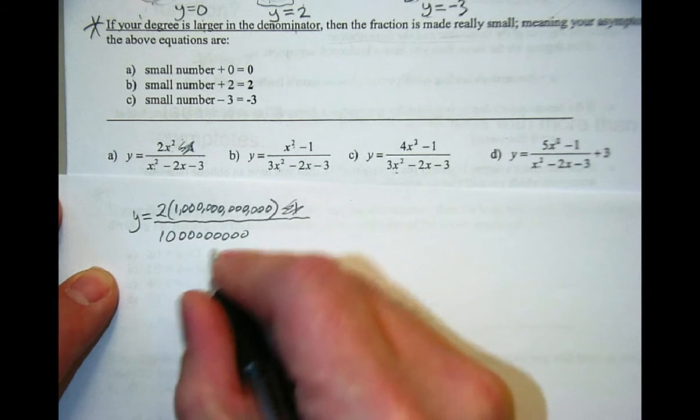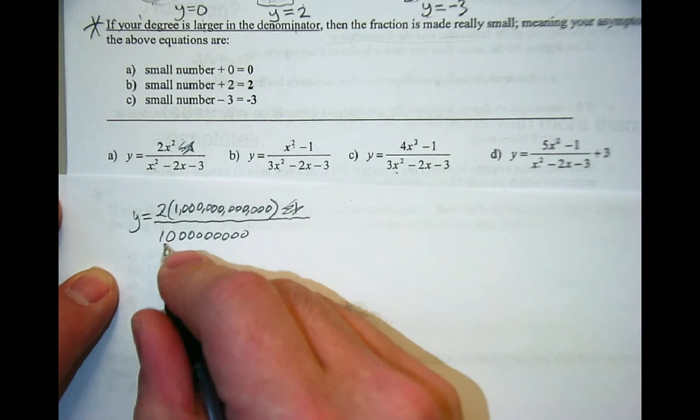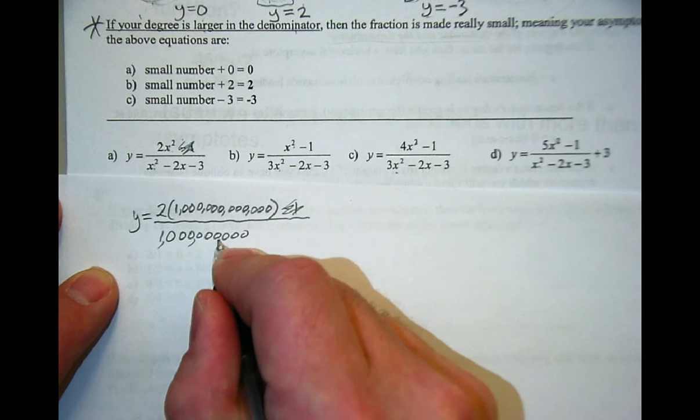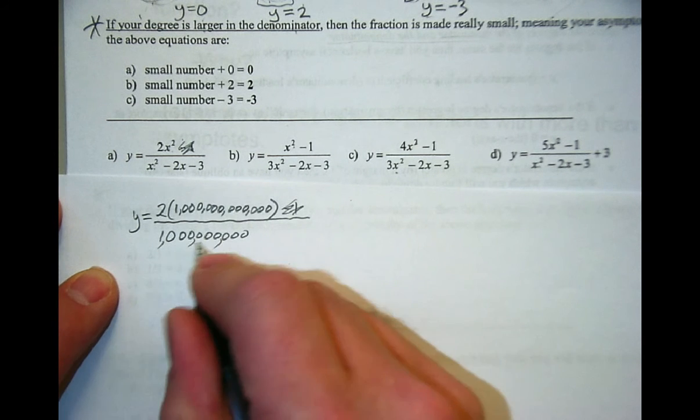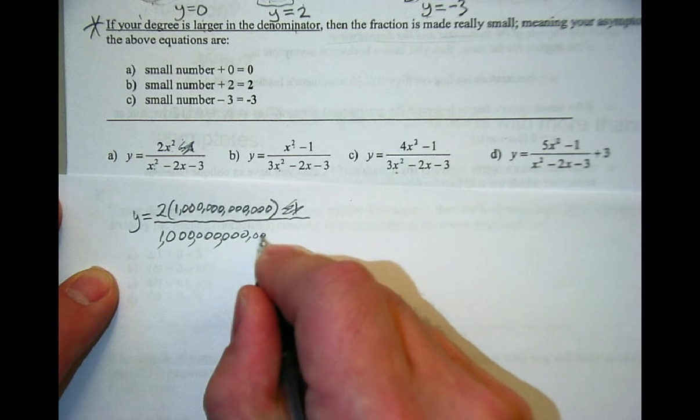I don't know if that's enough zeros. Let's see. 3. That's not enough. How many more do I need there? 3 more. Thank you. All right.